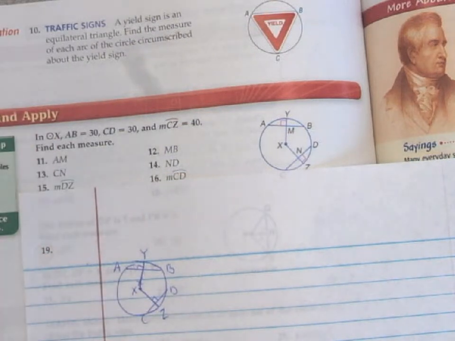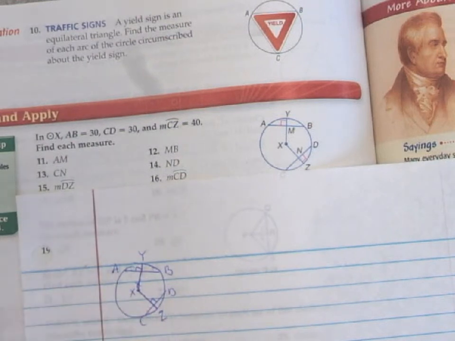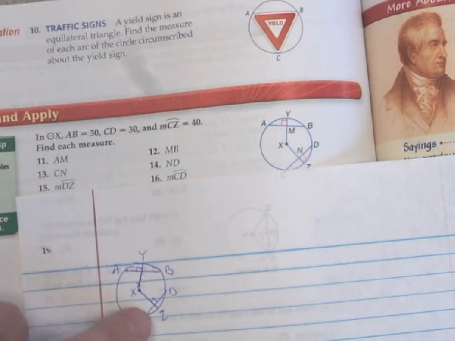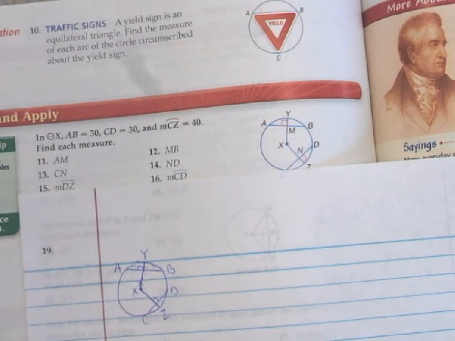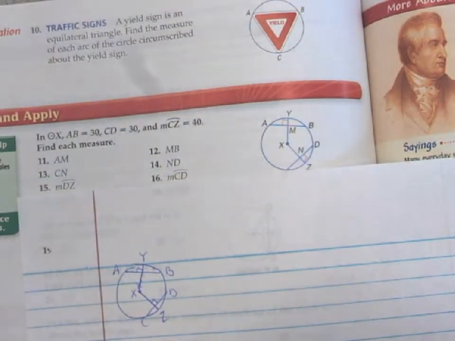That's theorem 10.4. We also have this perpendicular line, right? And theorem 10.3 said that if this line is perpendicular, like XZ is perpendicular to CD, then it bisects the segment CD. It also bisects arc CD. Okay, so those are some things we need to know, and we're going to use those to figure out these missing pieces.